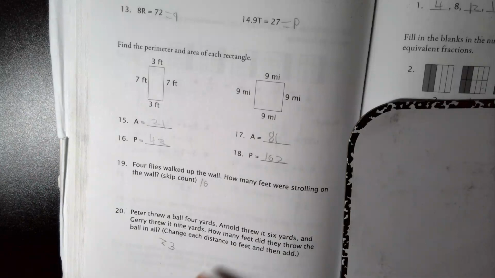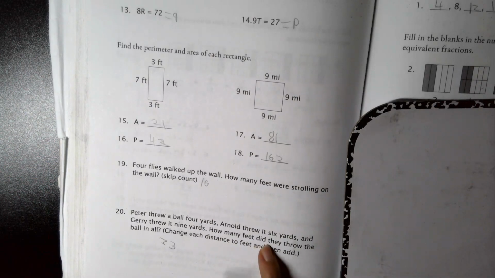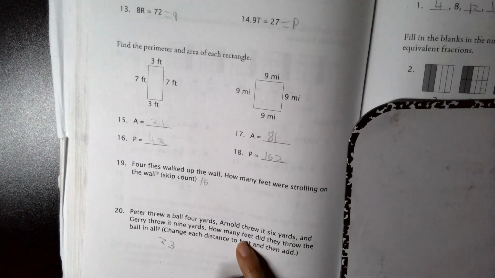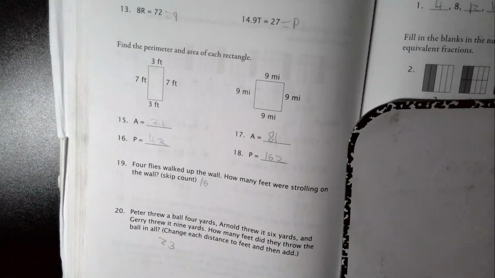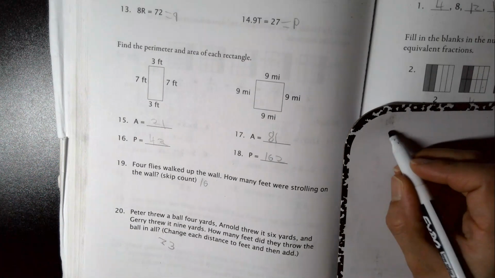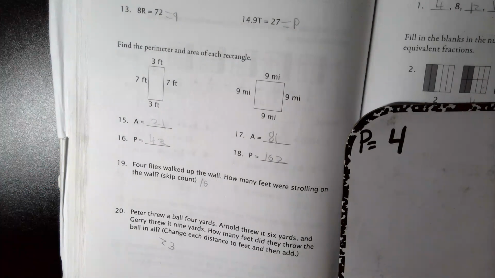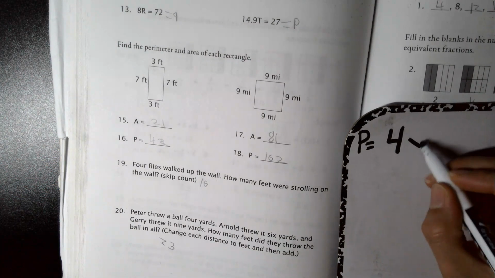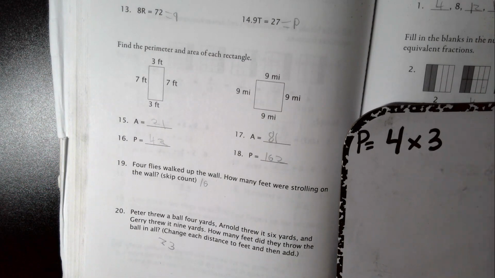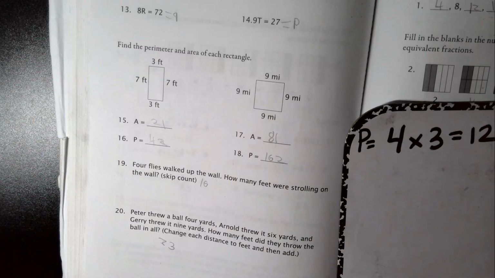measurement. And since the question is saying how many feet did they throw the ball, then we know that they all have to be in feet. We can't do it in yards. It has to be in feet. So that's what we're changing it to. So Peter threw a ball 4 yards. I'll put P for Peter. So 4 times 3, because there are 3 feet in a yard, is 12. So he threw it 12 feet.